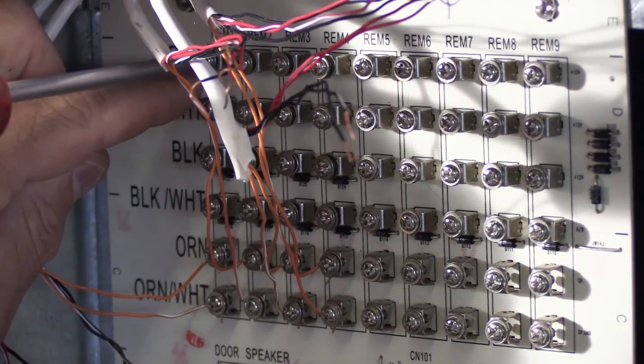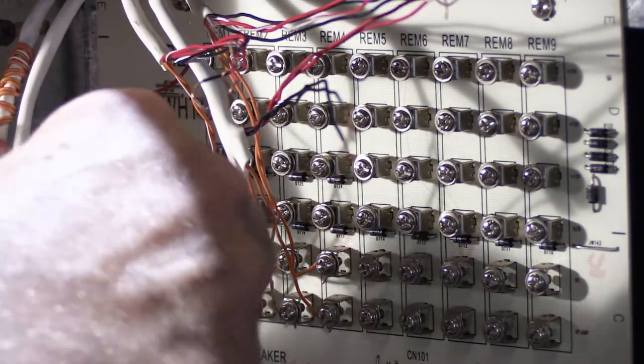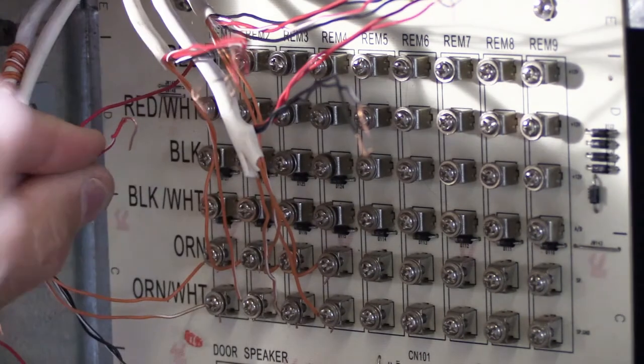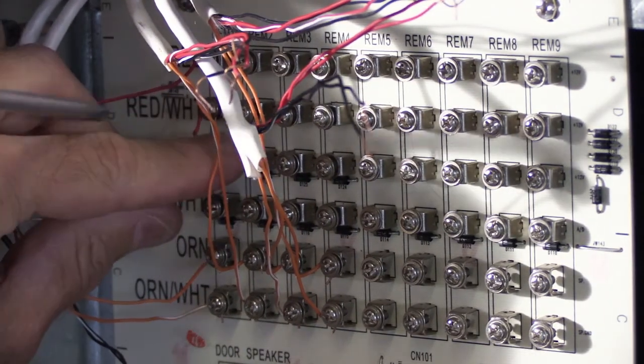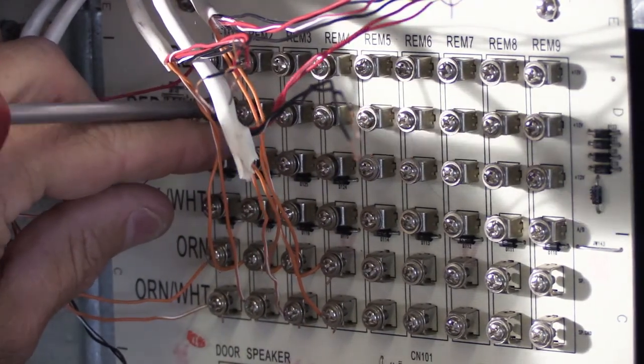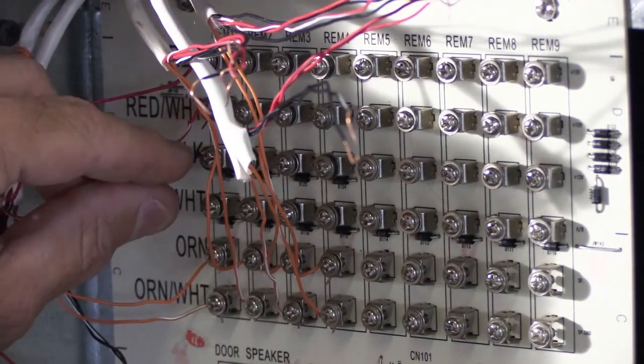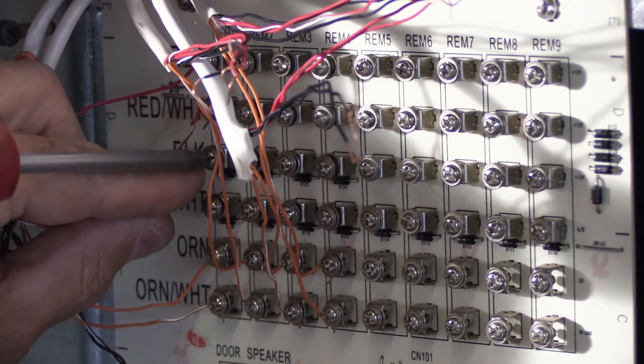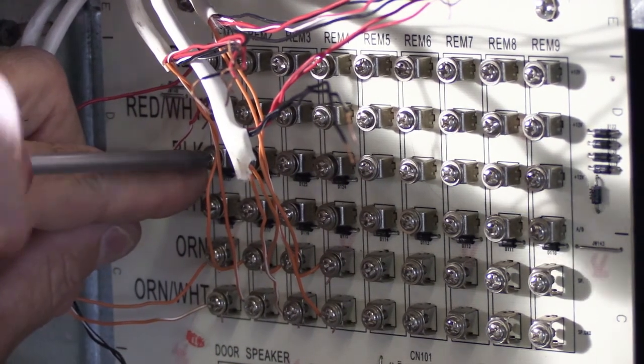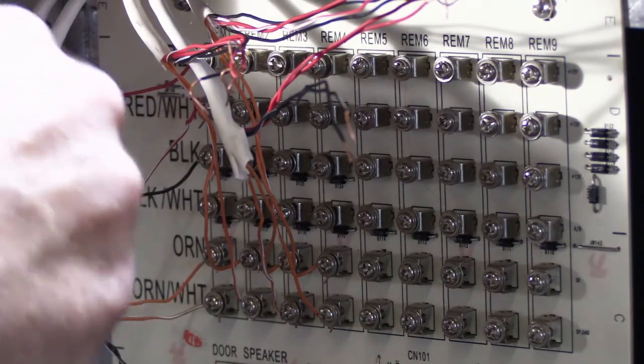We'll tighten it down, and then we'll do the red-white wire. And then we'll do the black wire. And then we'll do the black-white wire.